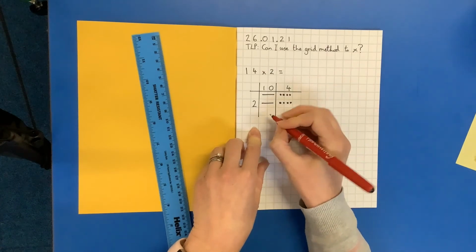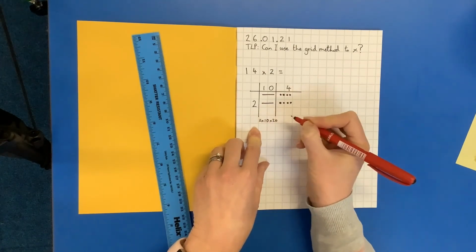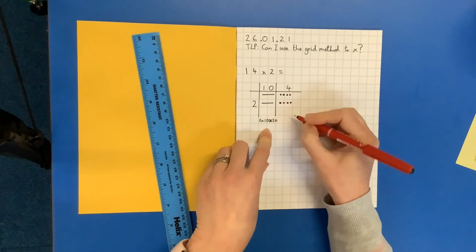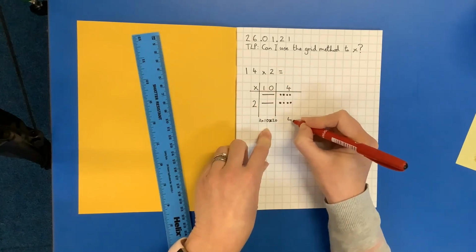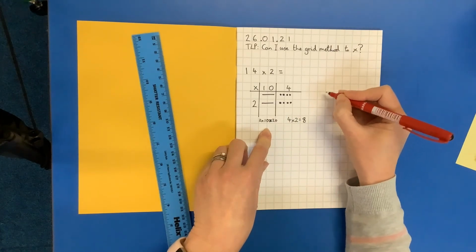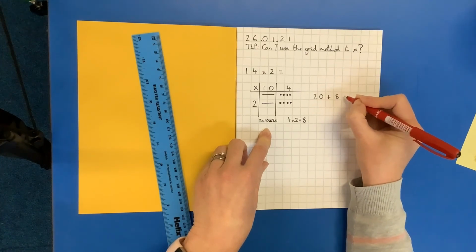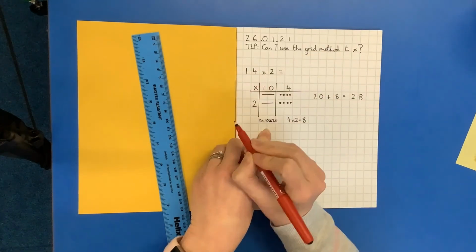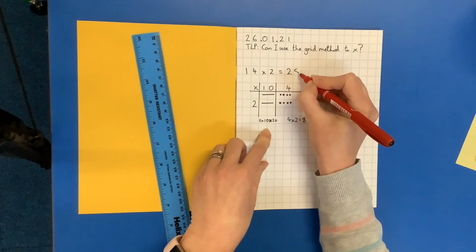Okay, so we've got 2 times 10 equals 20. Oh, done it again. Need to remember those equal signs. 2 times 10 equals 20, and 4 times 2 equals 8. Now add those together. 20 plus 8 equals 28. And then back to my first calculation. This is what I'm actually looking for. 14 times 2 equals 28.